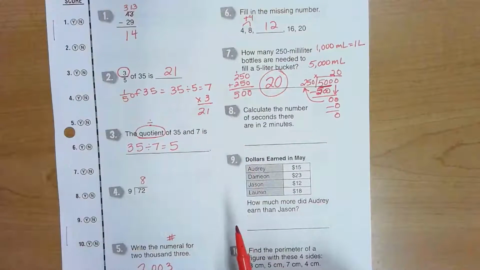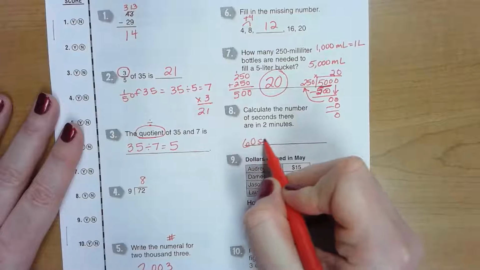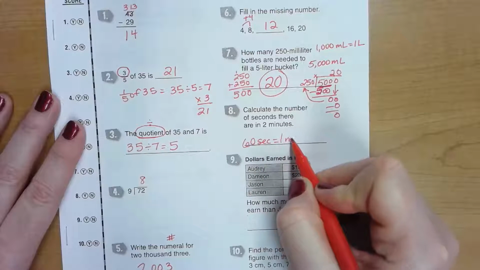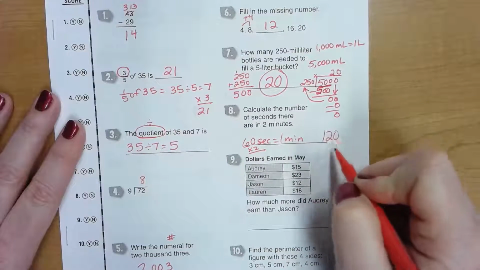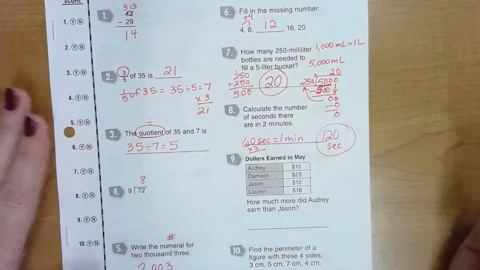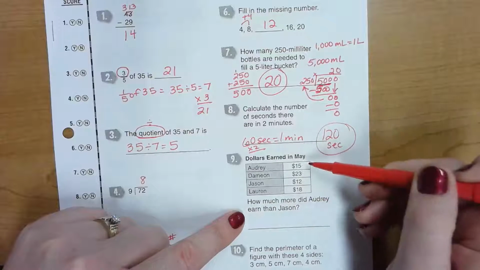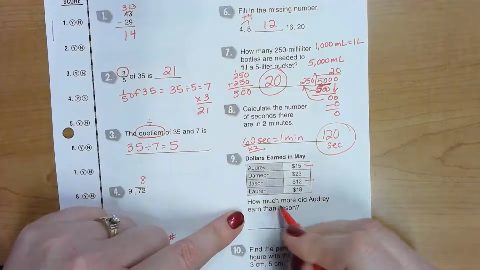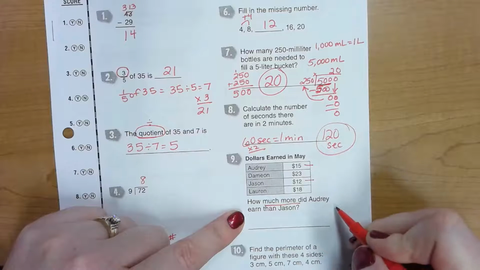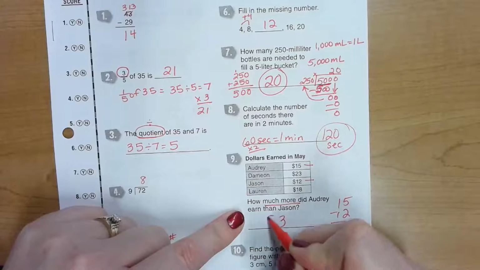Number 8 says calculate the number of seconds there are in 2 minutes. Well, there's 60 seconds in 1 minute. So if I take 60 times 2, I get 120 seconds. Number 9, how much more did Audrey earn than Jason? So we have to find Audrey and we have to find Jason. And how much more means I'm going to subtract. So 15 take away 12 is 3. So Audrey earned $3 more.